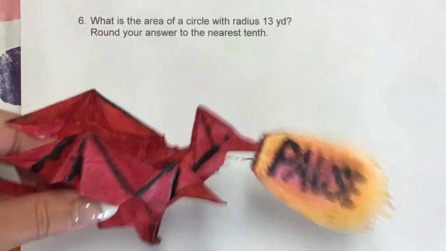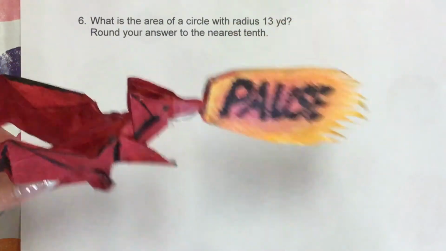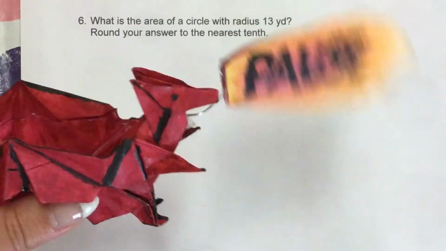Oh, there's our friend the pause dragon. Remind you to pause your device. When you get done with problem number 6, press play and we'll talk about it. All right, see you in a bit.